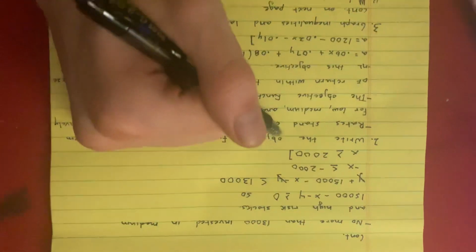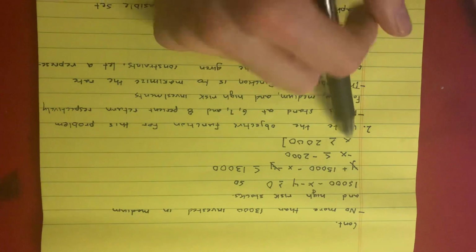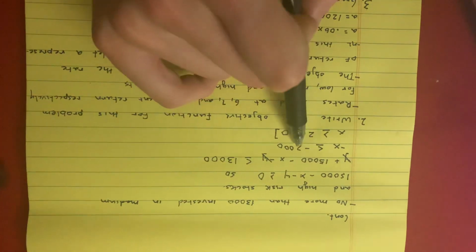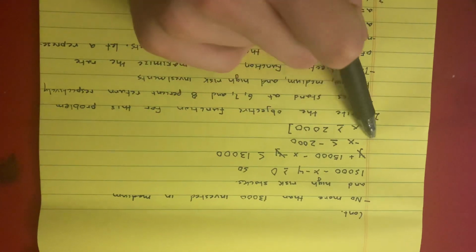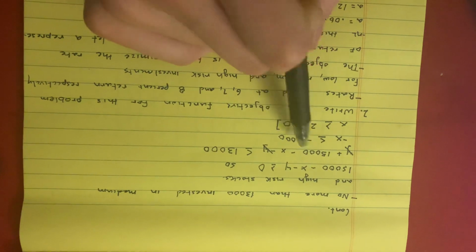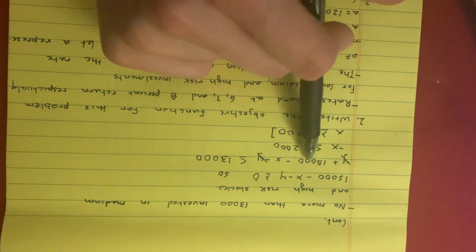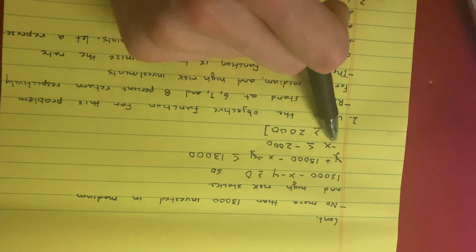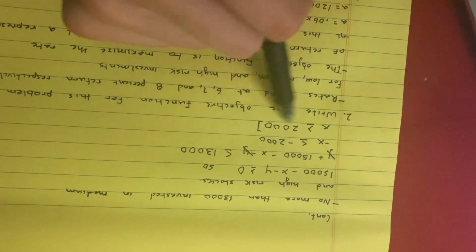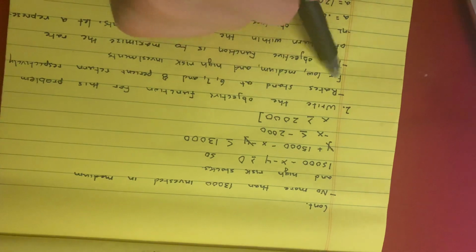In order to simplify this out, you cancel out your y's here, you move your 15 over, which would get you negative 2,000, and then you're left with this and this, so you simply divide each side by -1, flip it over, and this is what you're left with.